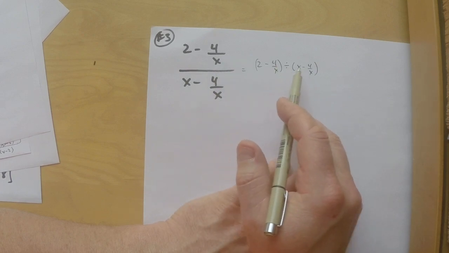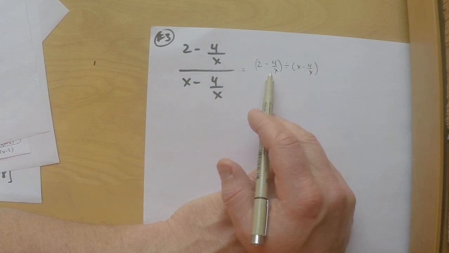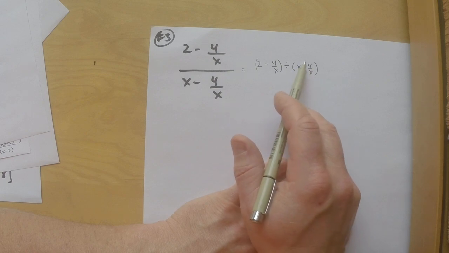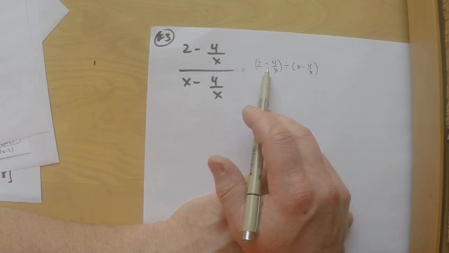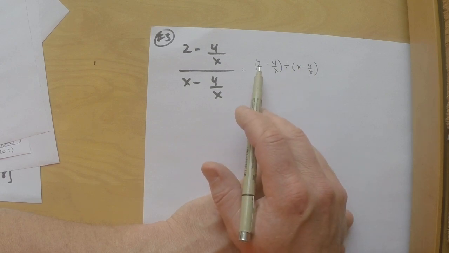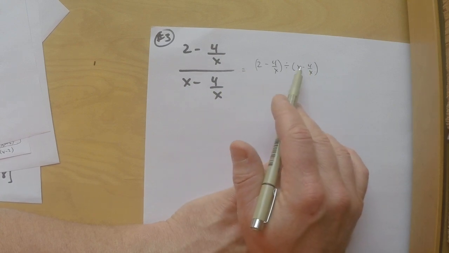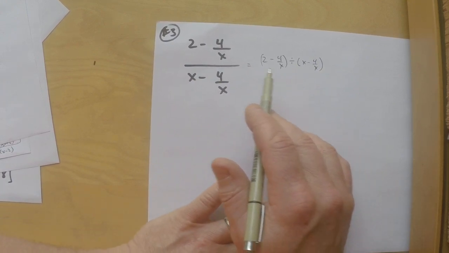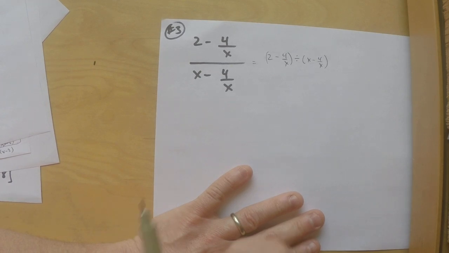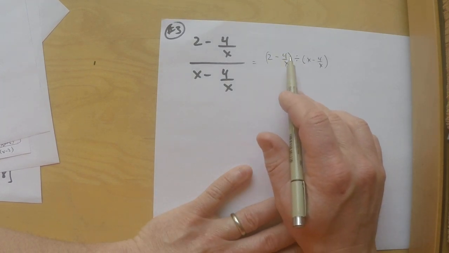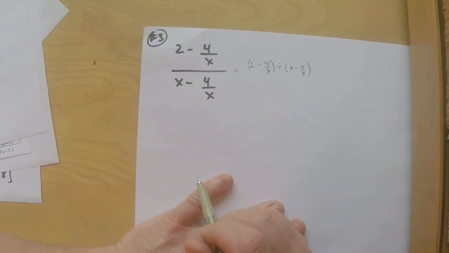I'll come back to that later, because here, the reason this isn't helpful to me is that when I'm dividing here, I can't reciprocate this because that's not a fraction. I do not have a fraction dividing a fraction. I have a number minus a fraction divided by a number minus a fraction. I cannot use any rules there. But that's what the meaning of this is. What I need to do first, in order to use my division rule, is get this to be one fraction and this to be one fraction.